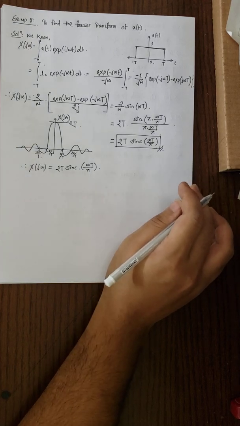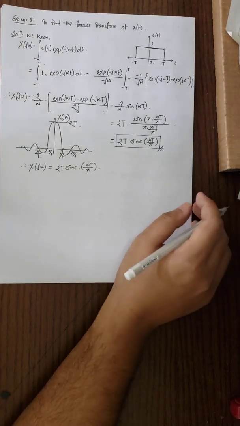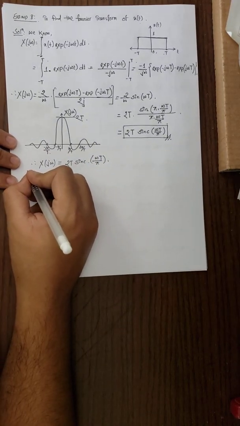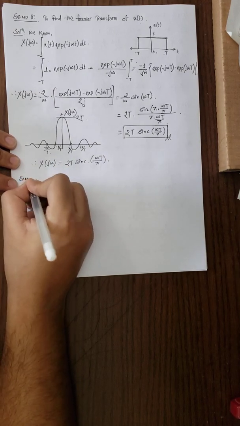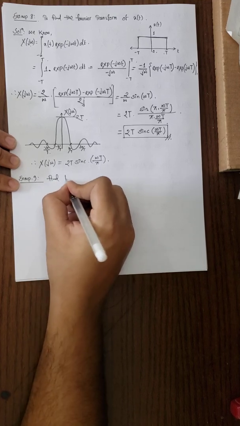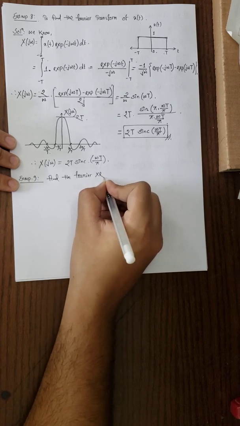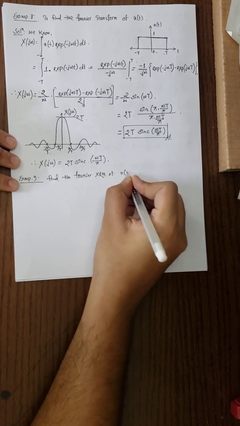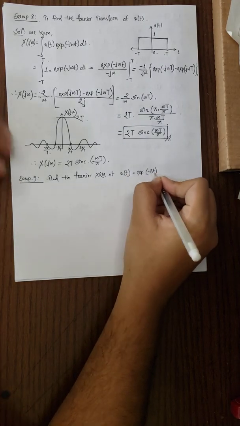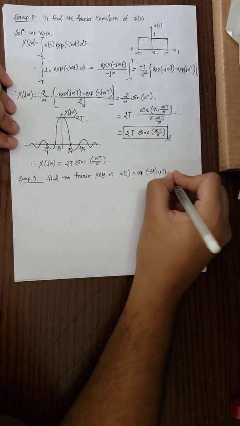Now moving on to the next problem, example 9, to find the Fourier transform of x of t, which is equal to e to the power minus 3t u of t.